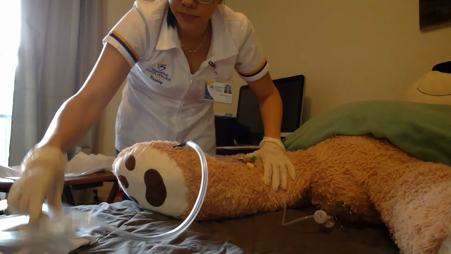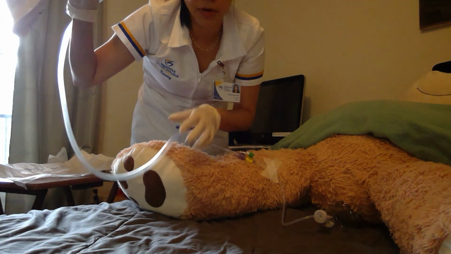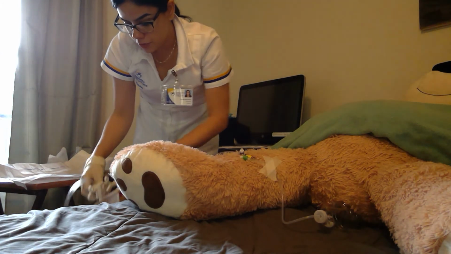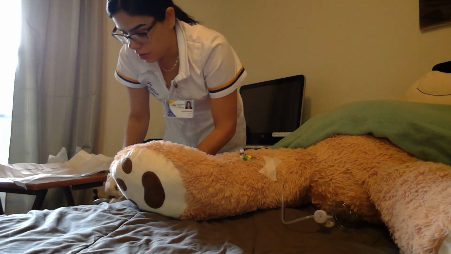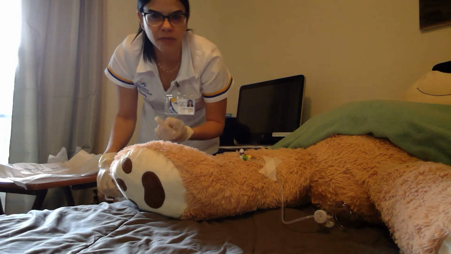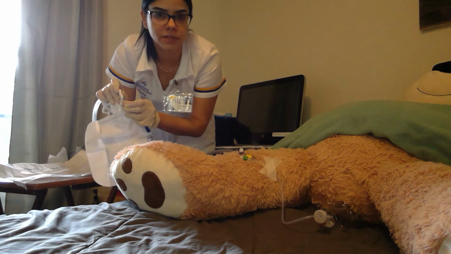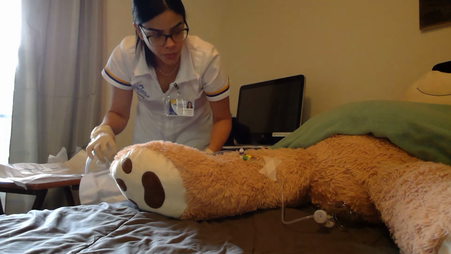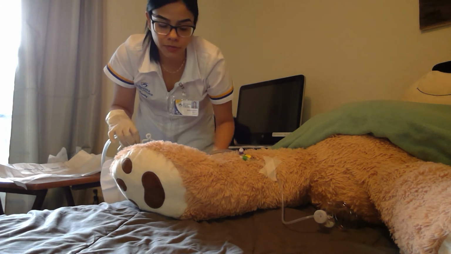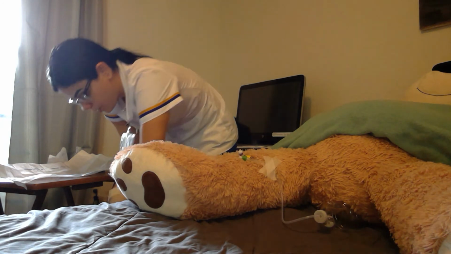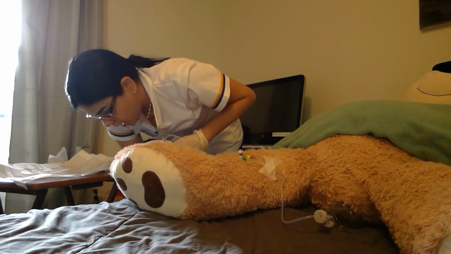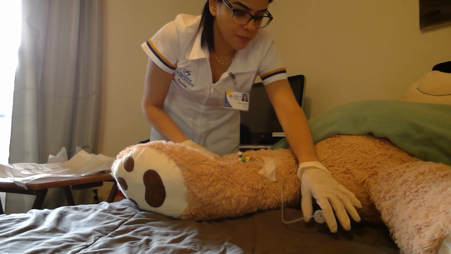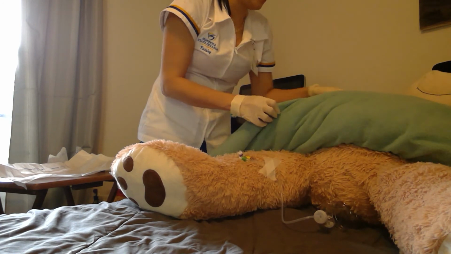Once I've done that, I got my Foley, and it is very important to position your Foley bag below the patient's bladder, so somewhere on the bed. Hospital beds, the frame, they have hooks and stuff that it is very easy to attach this to. The most important thing that you need to know is that this has to go on a non-movable part of the bed. So you don't want to put it on the bed rail, just want to put it maybe on the frame, and always below the patient's bladder. So once we've done that, we can just cover our patient again.